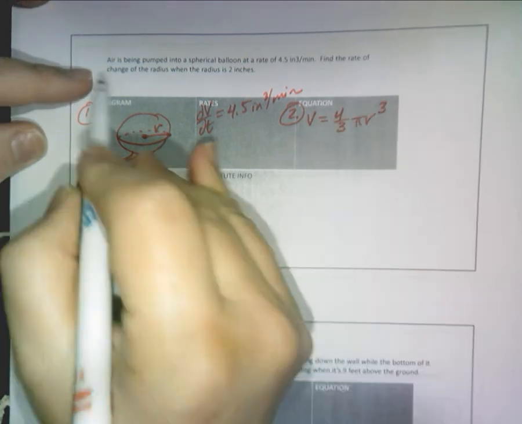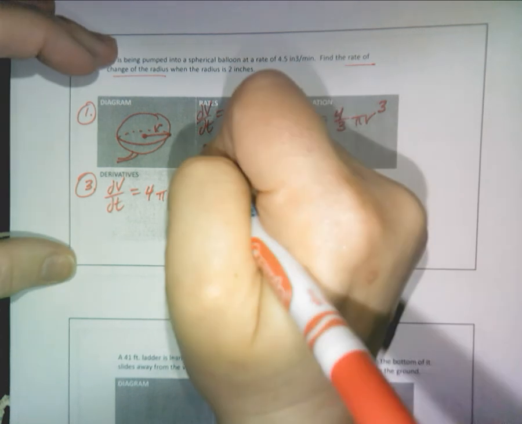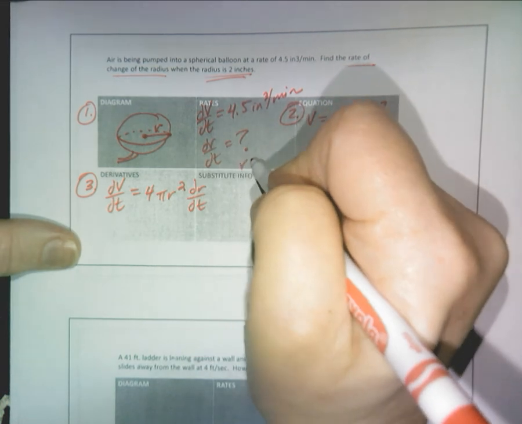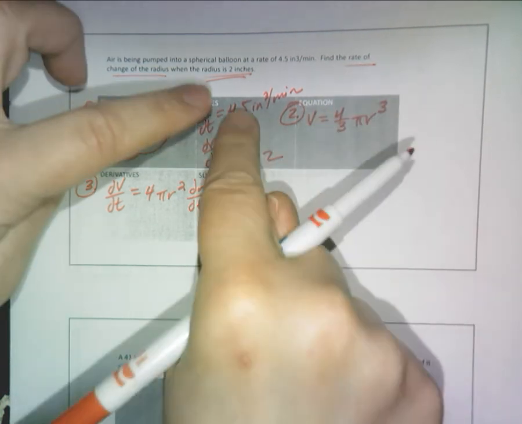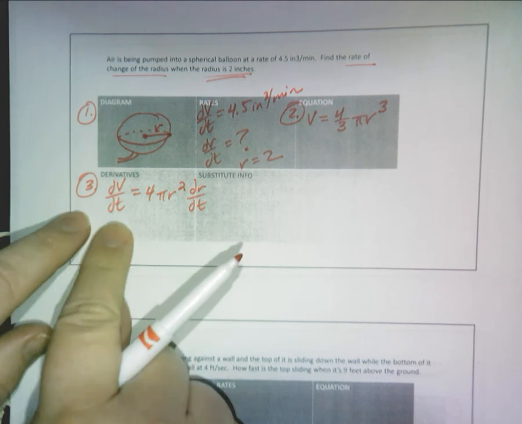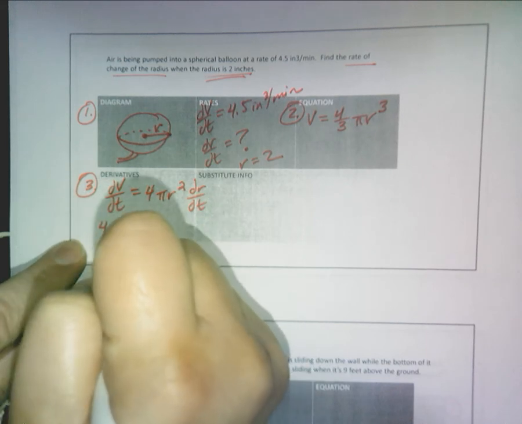Find the rate of change of the radius. What's that? dr dt. That's what I got to find. When the radius is 2, that's my r. Okay? We're going to take those and plug them into our formula down here at number 3. So dv dt, they actually told us what that is. It's 4.5.